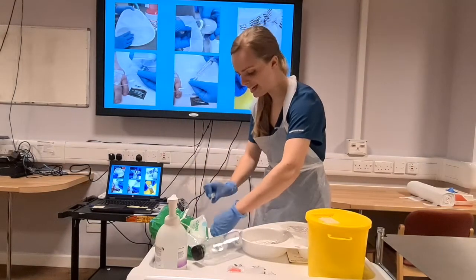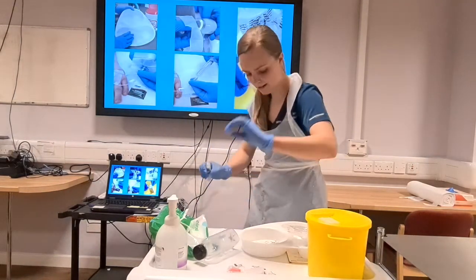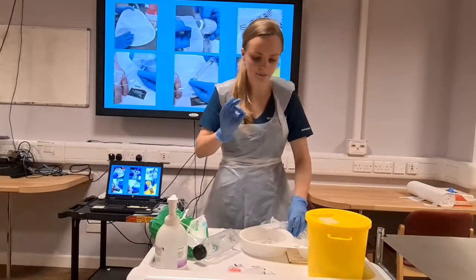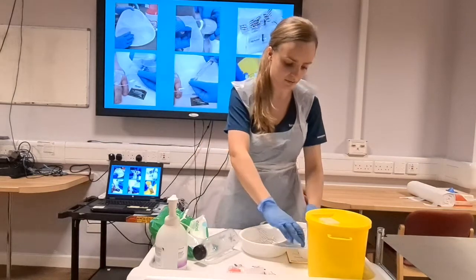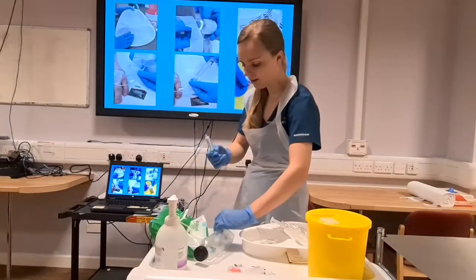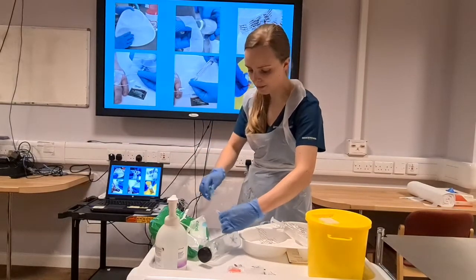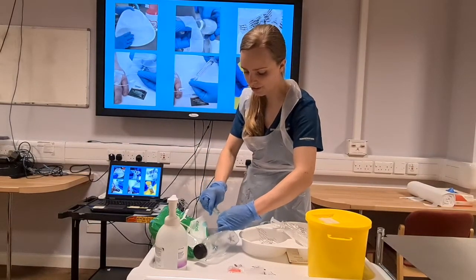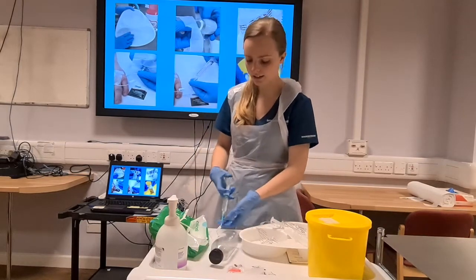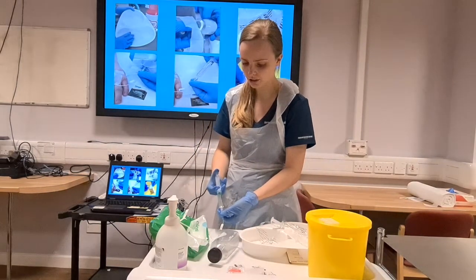Placing your cannula down, like so. Putting my flush back into my packaging to protect my key part. Always remember that. Then I pick up my medication and place my medication in, going as quickly or as slowly as the guidance tells me to. So I'm just going to slowly go.